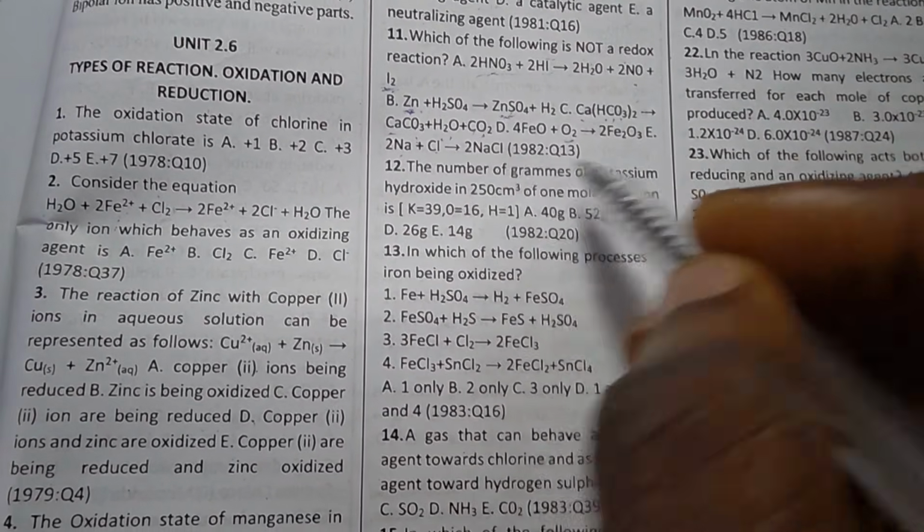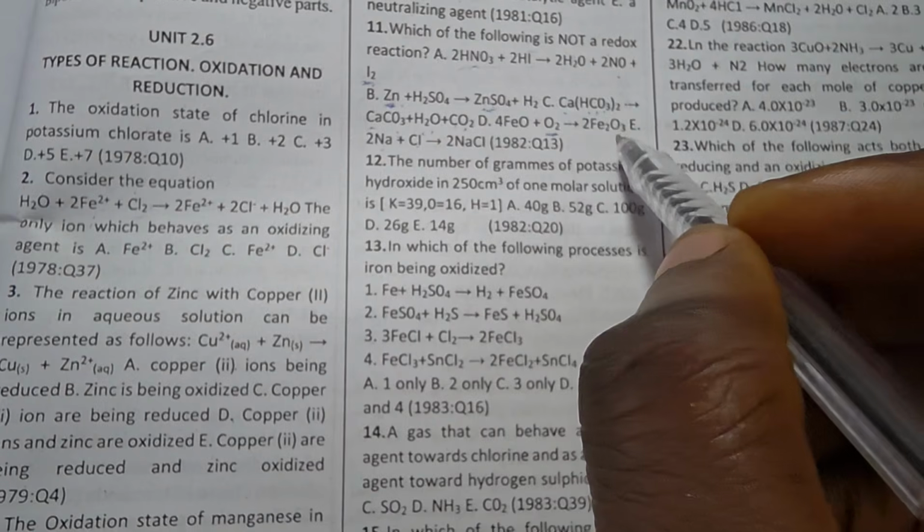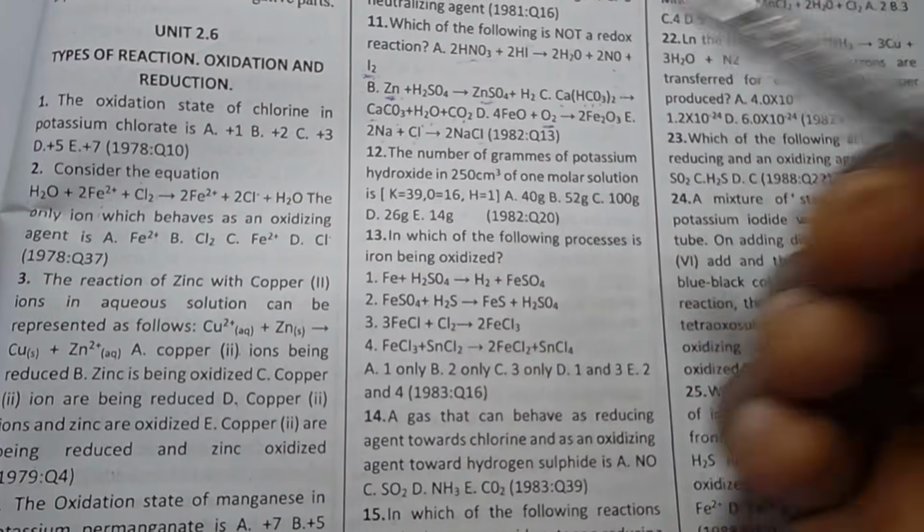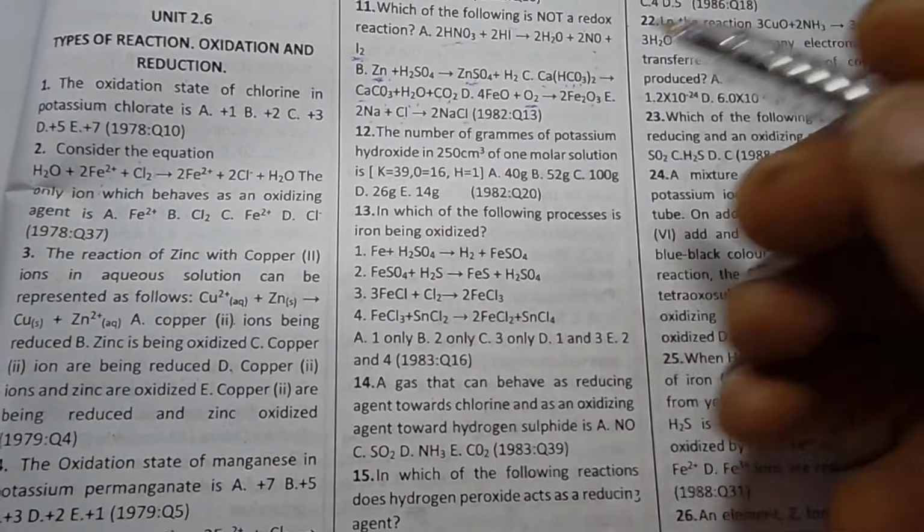Do you get that? You can check here too. This one has gone from 0 to minus 2, so that's redox. This one has gone from 0 to minus 1. If something has happened, so that's redox. Number 12 should be a question of stoichiometry.